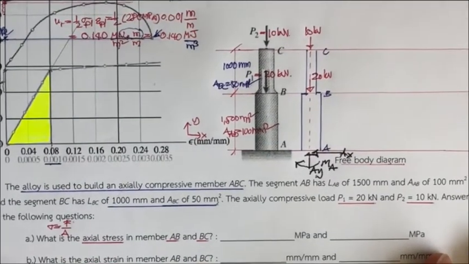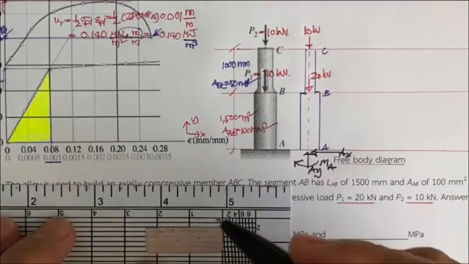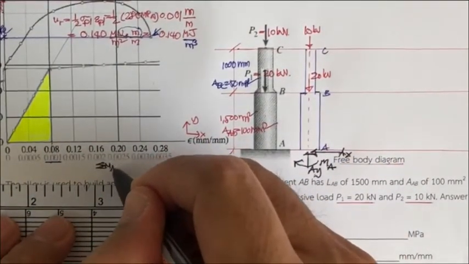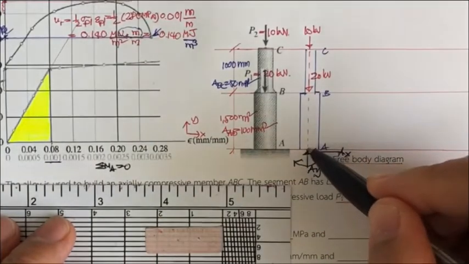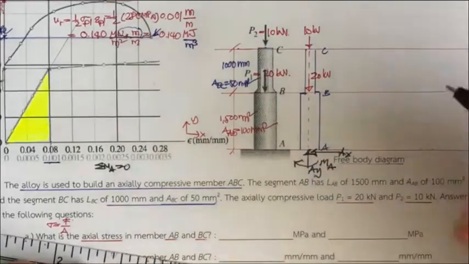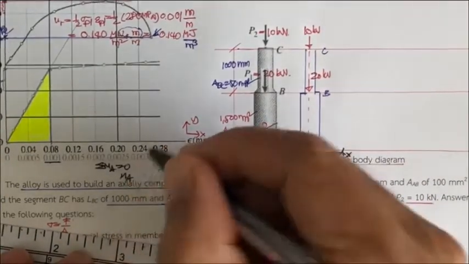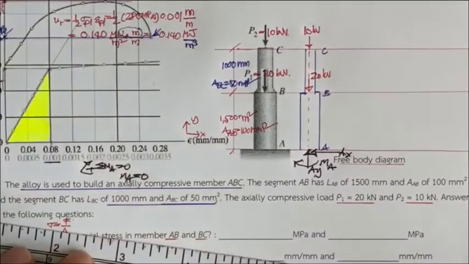Using the summation of moment about A equal to 0, passing through the centroid, M sub A is going to be 0.